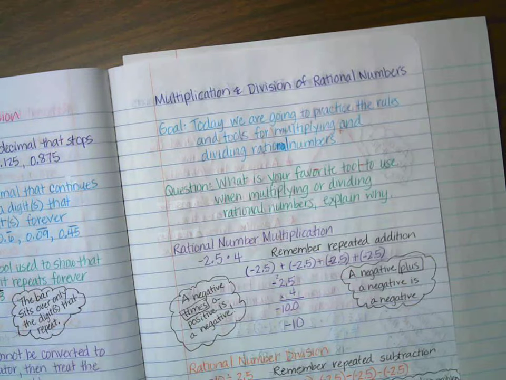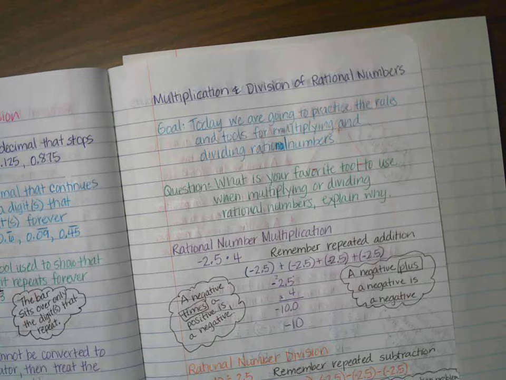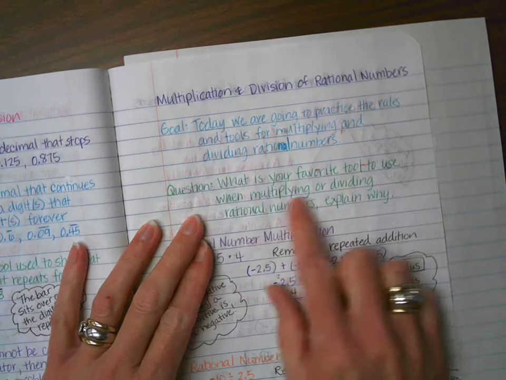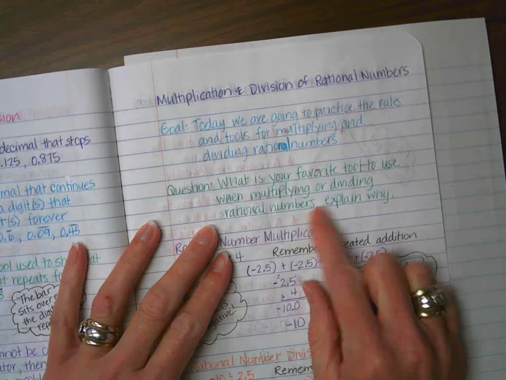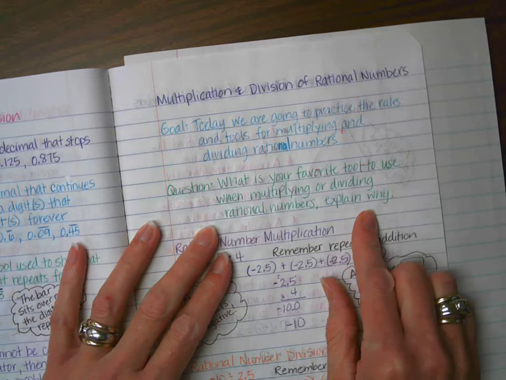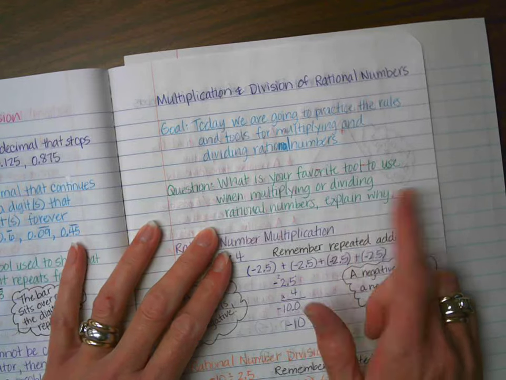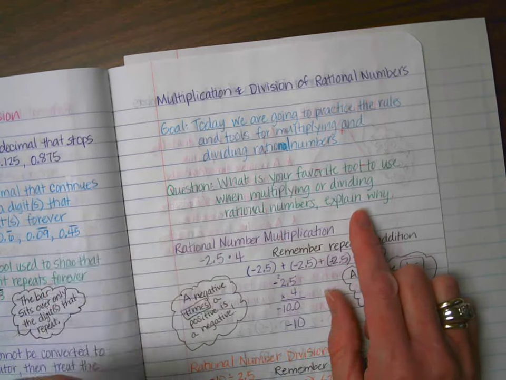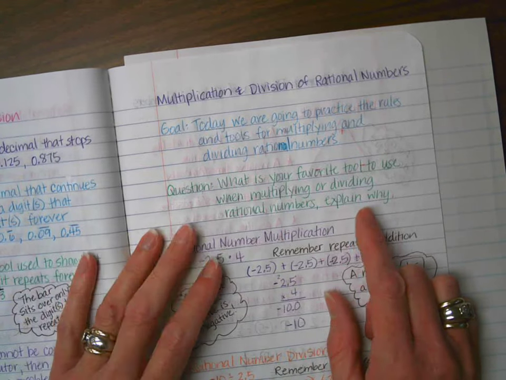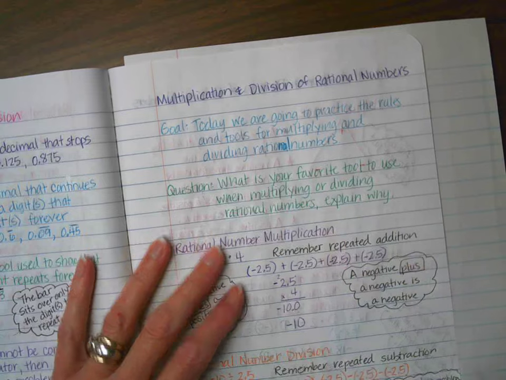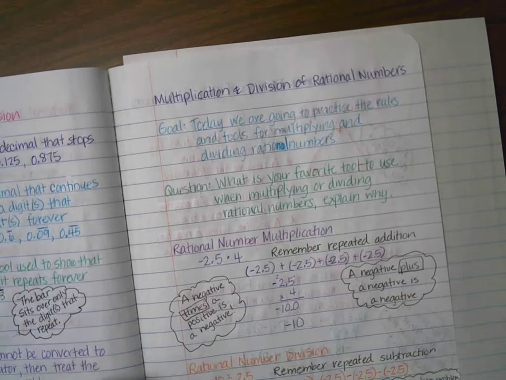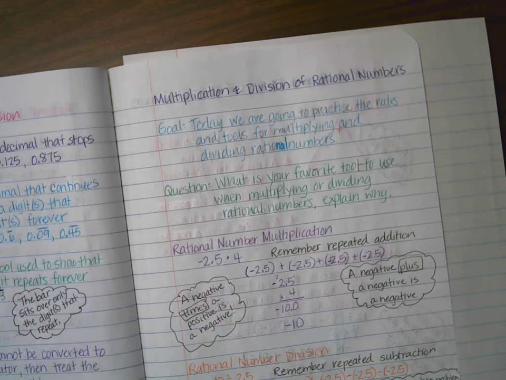Okay, the question that I want you to be thinking about today is, what is your favorite tool to use when multiplying or dividing rational numbers, and you need to explain why. You've been learning a ton of tools. Your job now is to really focus on them and decide which ones you like the best, and then use them. Let's take a look at what we've been working on for a little while, because it's building up to what you're going to be doing today.